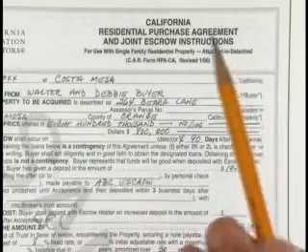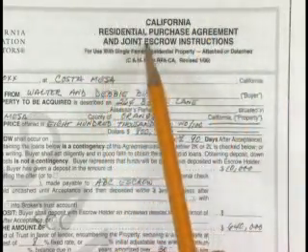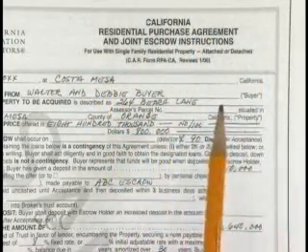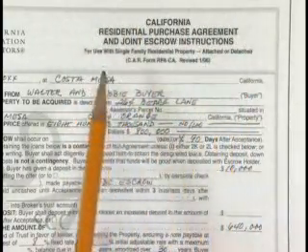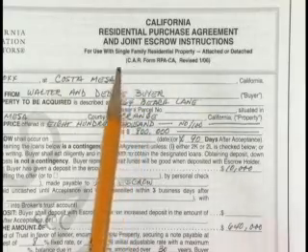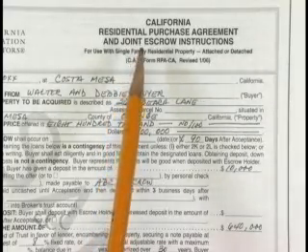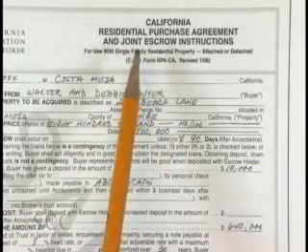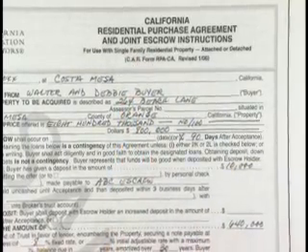On the other side here, I want you to notice that it says California Residential Purchase Agreement and Joint Escrow Instructions. So what happens is that once this is approved by and accepted by the seller, this actually becomes the base document for the escrow instructions. So in other words, a copy of this goes to the escrow officer, and what the escrow officer is going to do is go through this document and is not going to give anybody any money until all of the conditions that are in this contract are met.